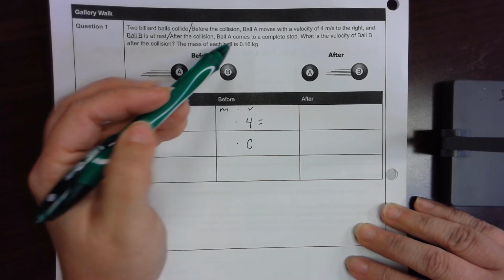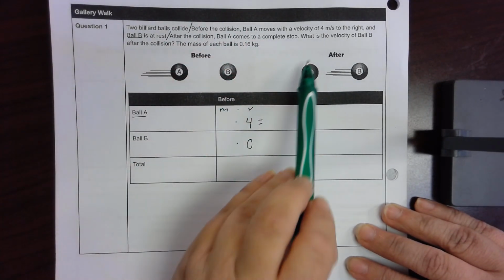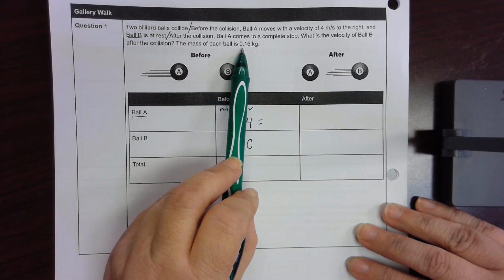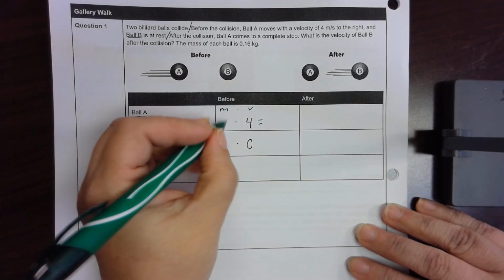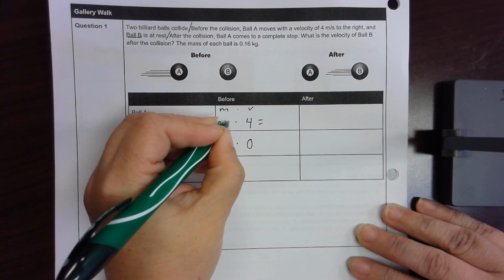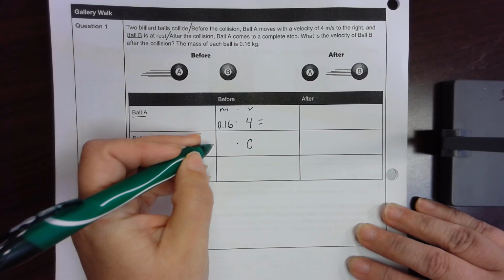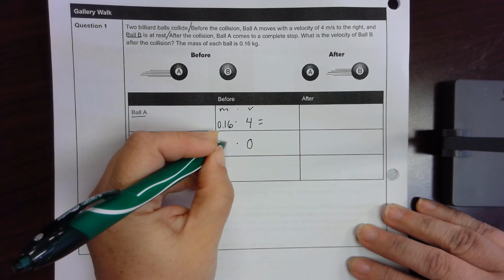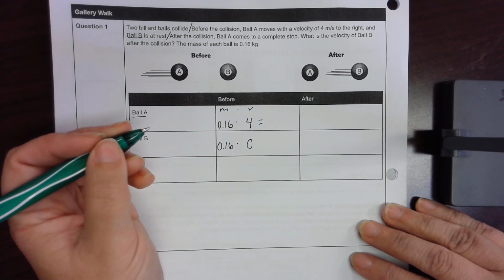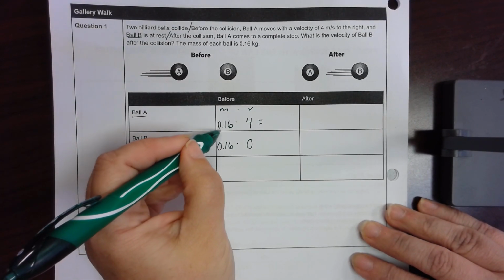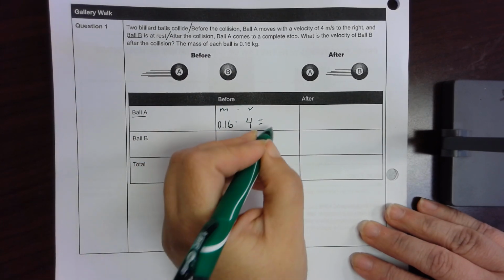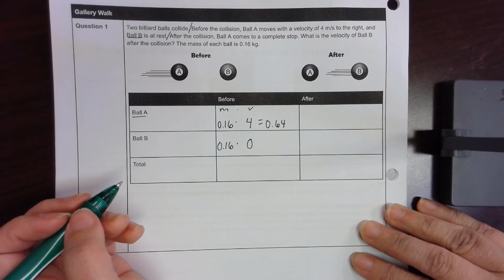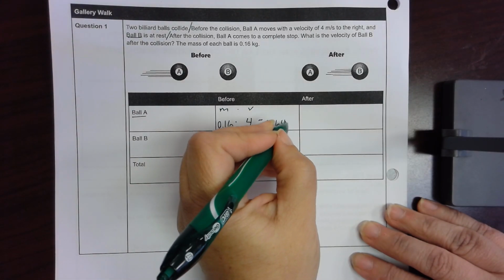After the collision, ball A comes to a complete stop. What is the velocity of ball B after the collision? The mass of each ball is 0.16 kilograms. So I know I have my mass, 0.16, and I have my mass, 0.16. All right, I'm going to multiply these two values together, and I'm going to get 0.64 kilogram meters per second.